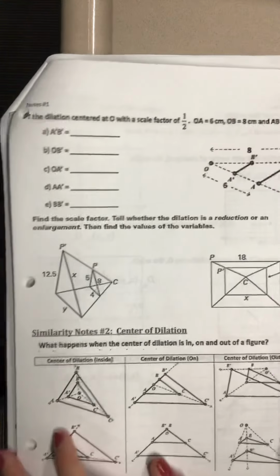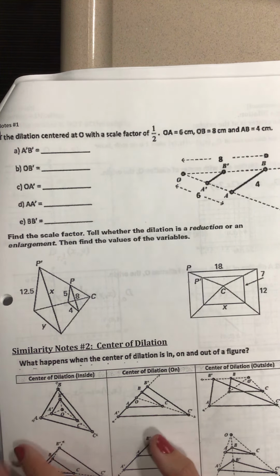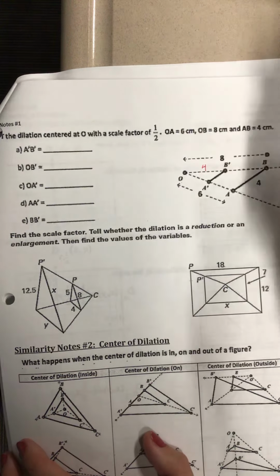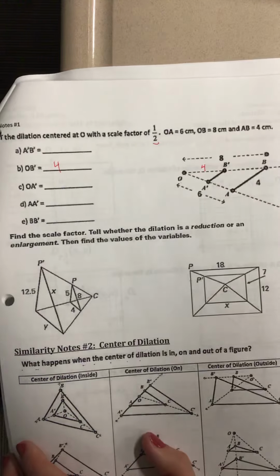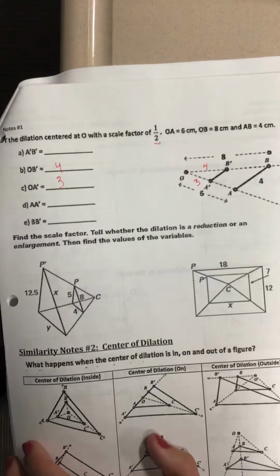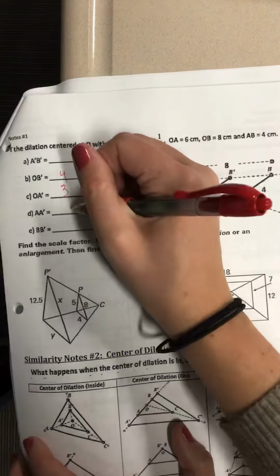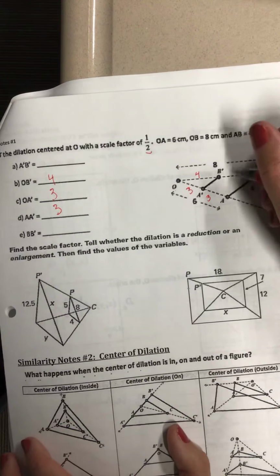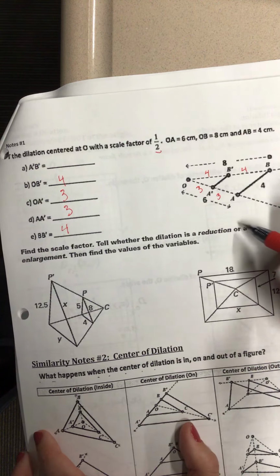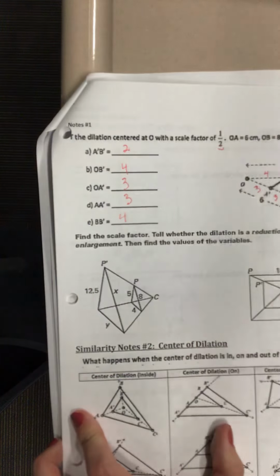Same thing as we did last time. Dilation in the center is 1/2 this time, so it's getting smaller. You know that the whole thing is 8. So if we want just O to B prime, that's going to be 4, because it's half of it. And then, so if the whole thing was 6, this is going to be 3. And then A to A prime, well, we know the whole thing's 6, so this part's 3. B to B prime, we know the whole thing's 8, this part is 4. And then it tells us that AB is 4, so if this is half, it would be 2. So 2, 4, 3, 3, 4.